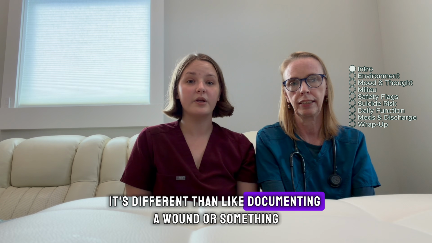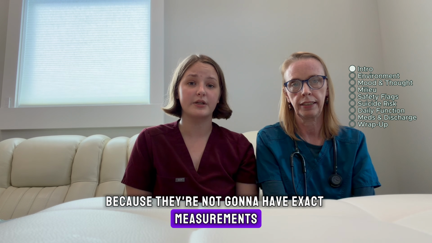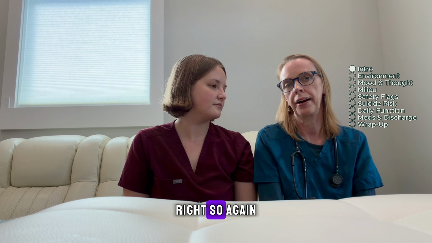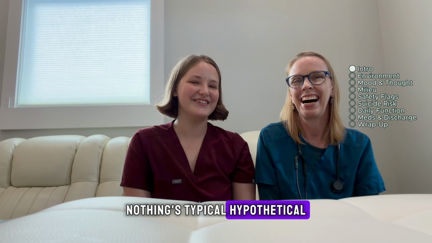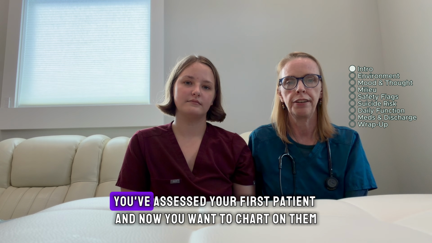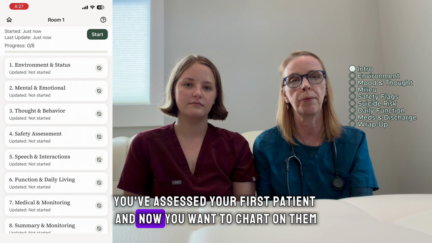It's different than documenting a wound or something because they're not going to have exact measurements. Right. So again, we're just going to go with what a typical, well, nothing's typical. Hypothetical patient might look like. So let's just say you just started your shift. You've assessed your first patient and now you want to chart on them.